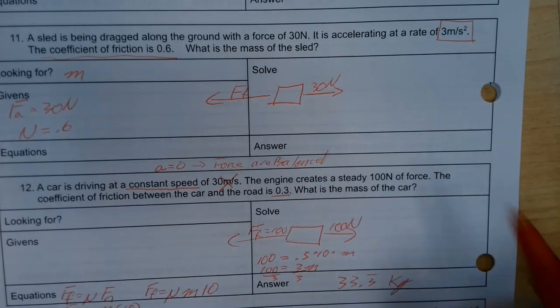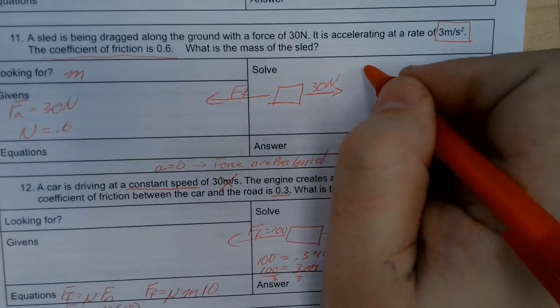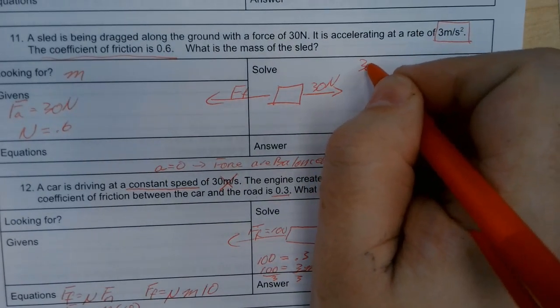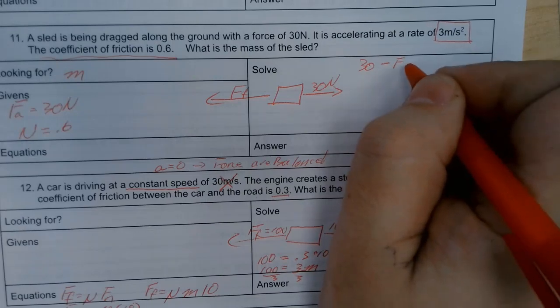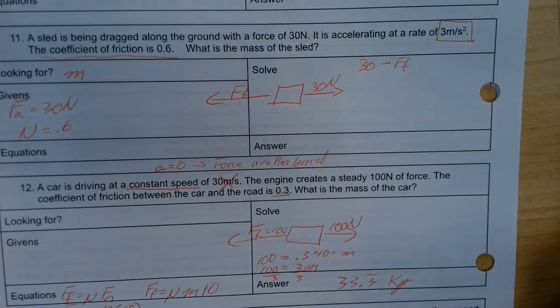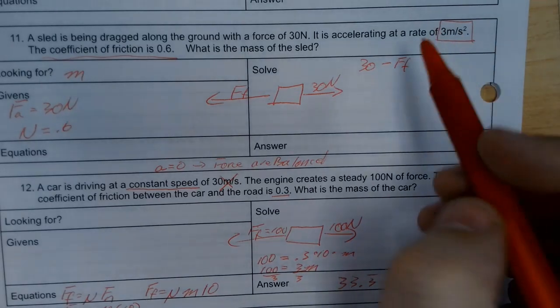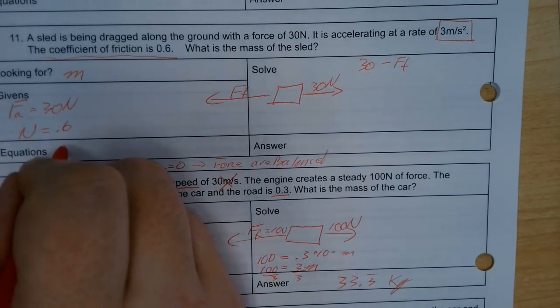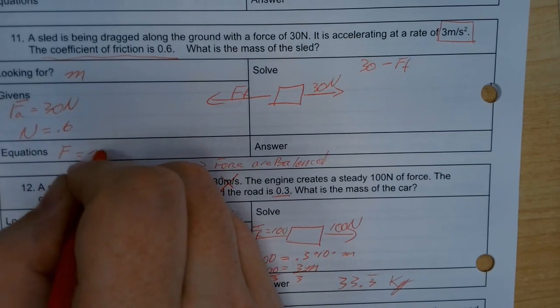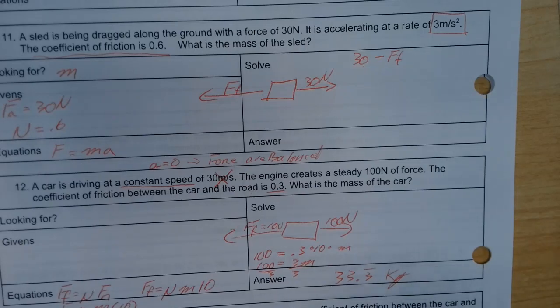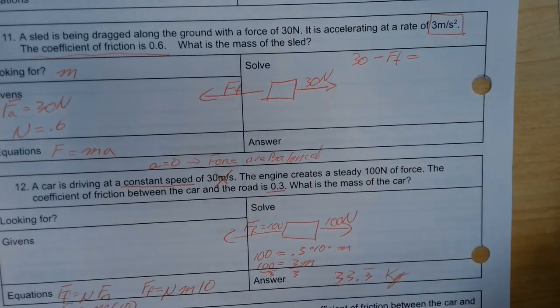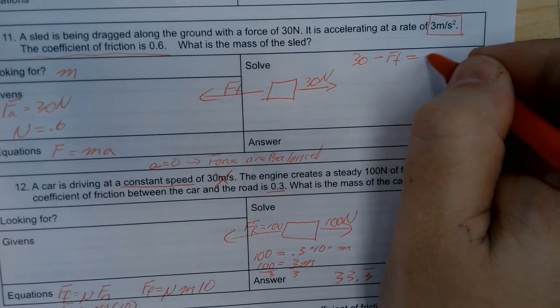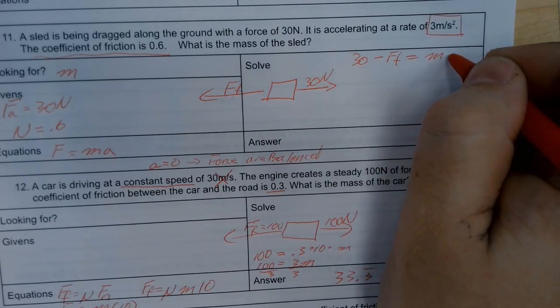So we're going to set that up. It is our 30 newtons minus our force of friction, and that's going to be our total force. Our net force is what we call it. So our net force is going to be 30 minus our force of friction. Well, we need a better equation, so let's do our net force is going to equal our mass times acceleration. Now we're getting somewhere. So our mass, which we don't know, and our acceleration is times 3.